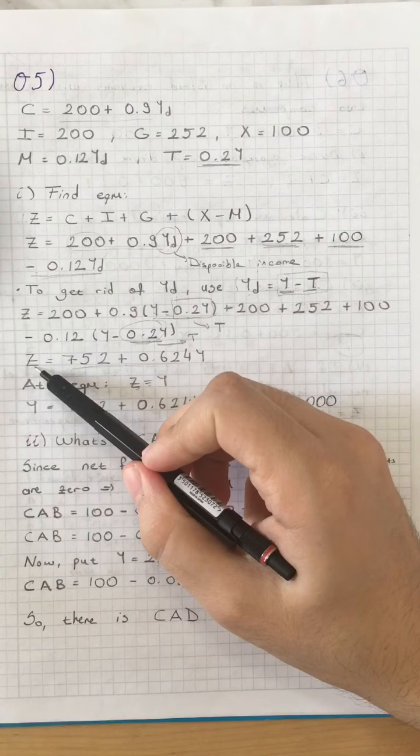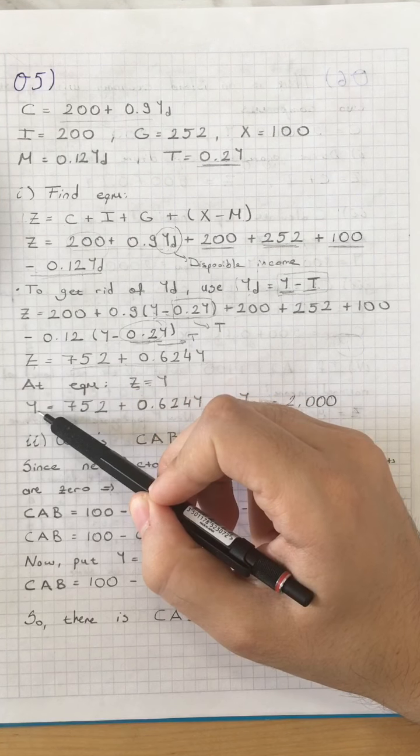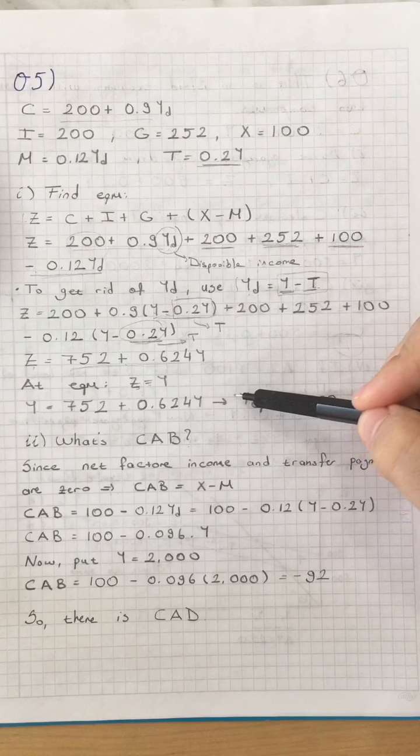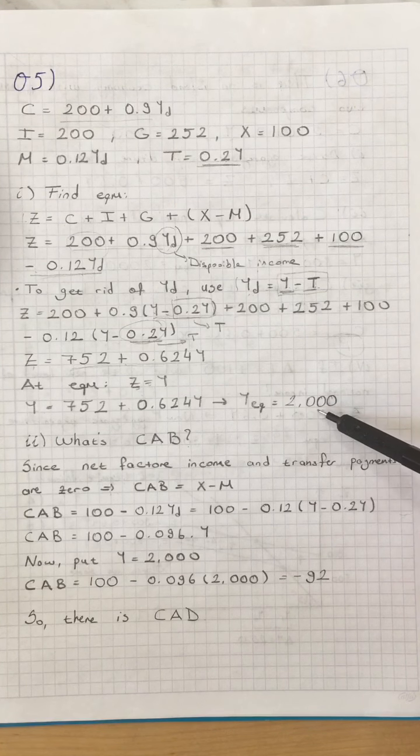So instead of Z, I write Y here, so Y will equal this number, and if we do the math, equilibrium income will become 2,000 Turkish liras. Second part, it says what is the value of this economy's current account in its balance of payments.